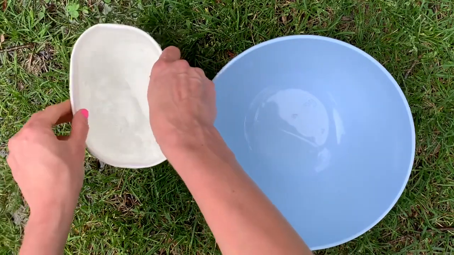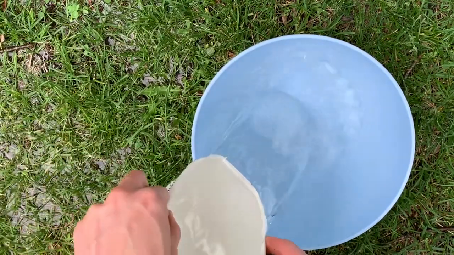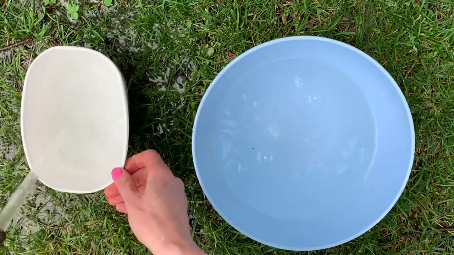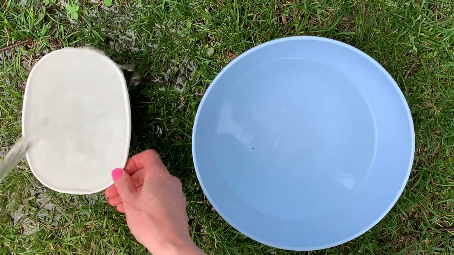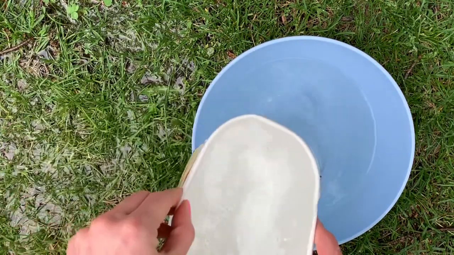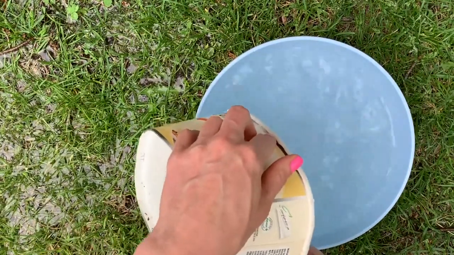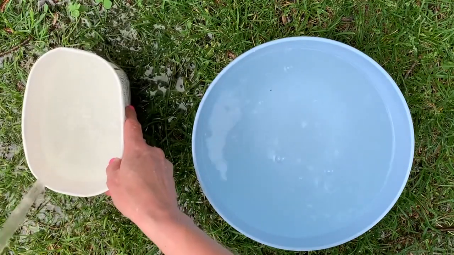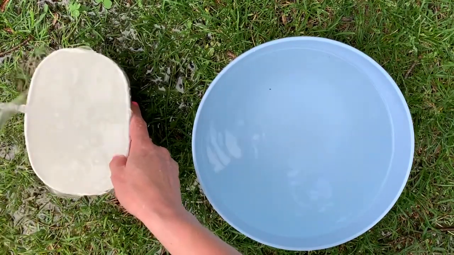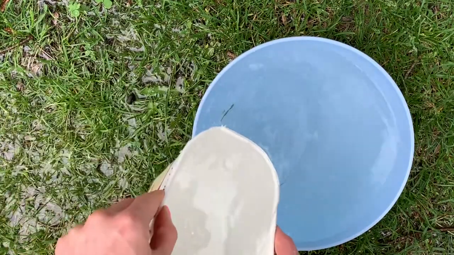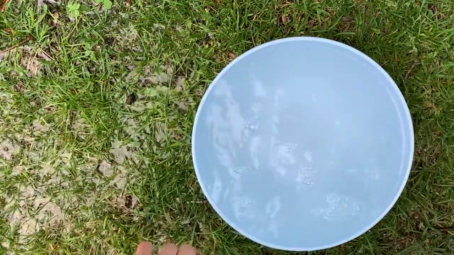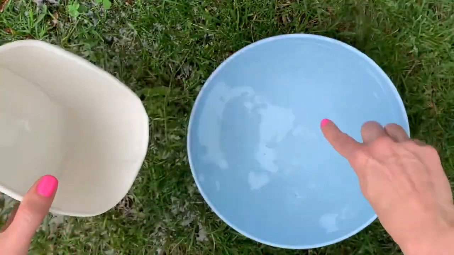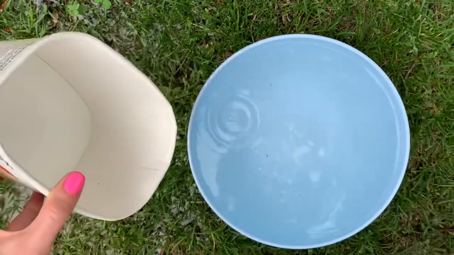That's 1 full medium capacity. I'm gonna dump it in the big one. 1. 2. 3. Oh, it's actually overflowing here. So I'm actually at capacity after 3. So the capacity of this container is 3 of my medium-sized ones.